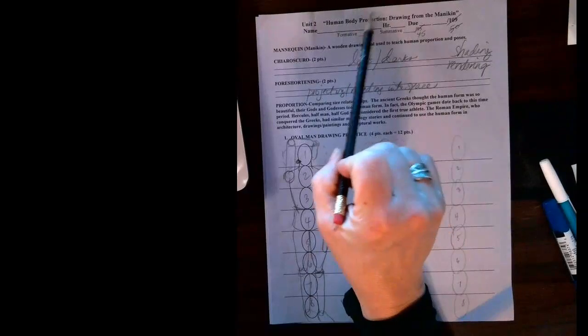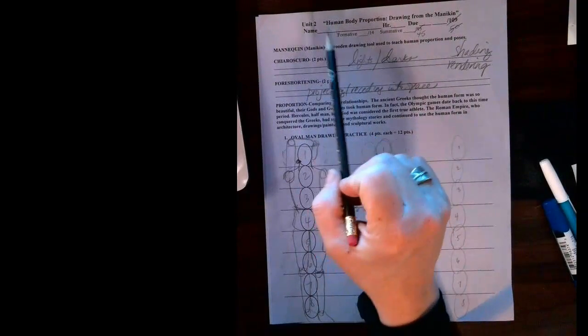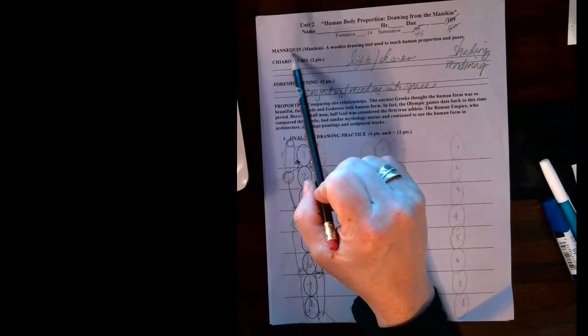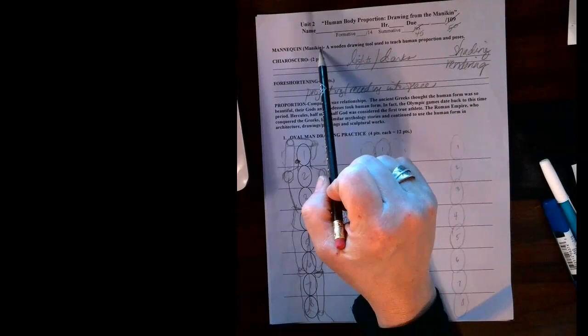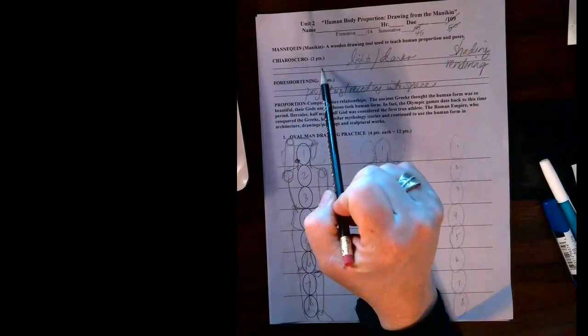Welcome to Unit 2, Drawing from the Mannequin, those little wooden people. You'll see that we have a new grade sheet you need to download. There's a PowerPoint. Mannequin is always spelled different ways, so you can look at that. But a mannequin is our little posing, usually wooden mannequin.